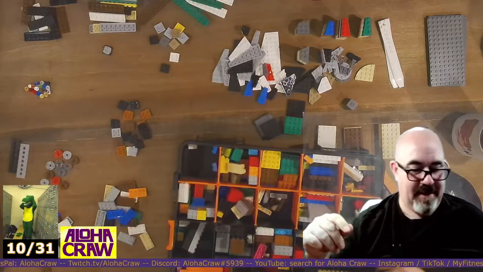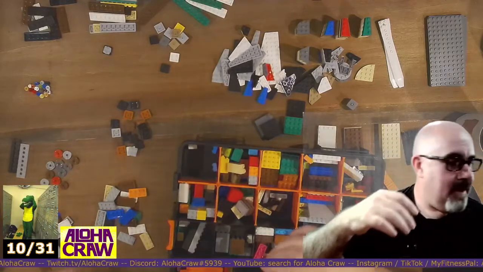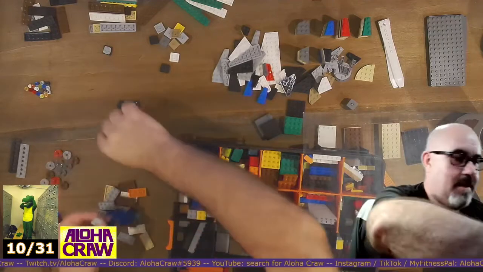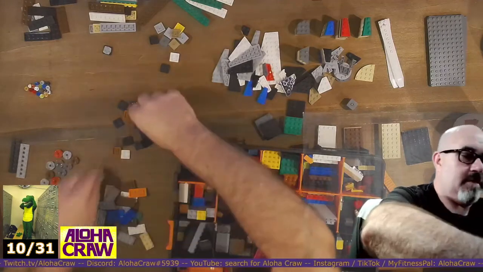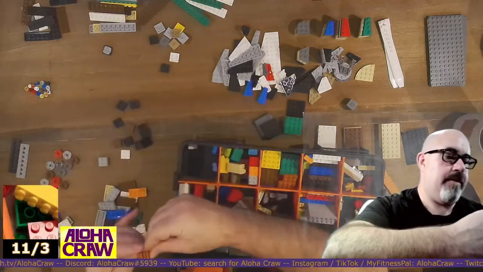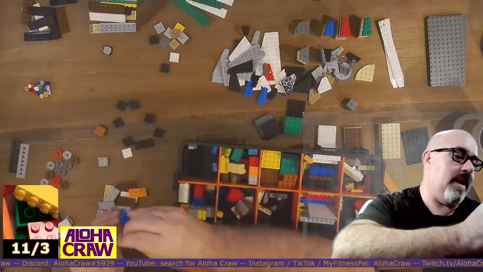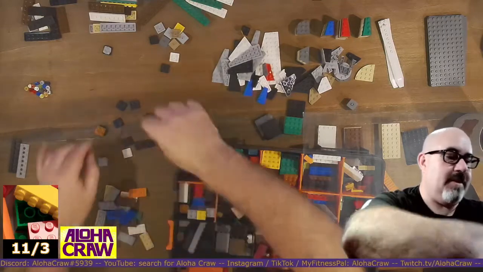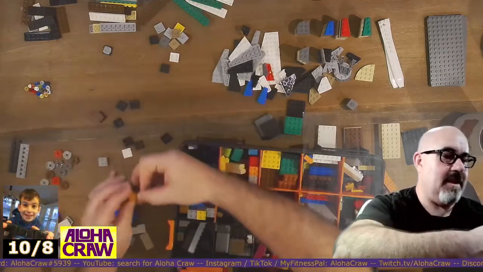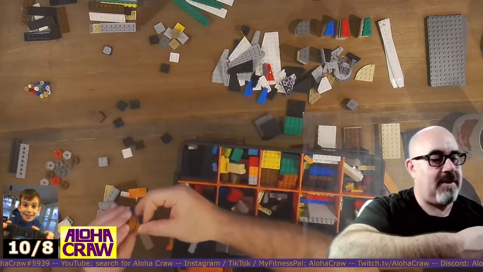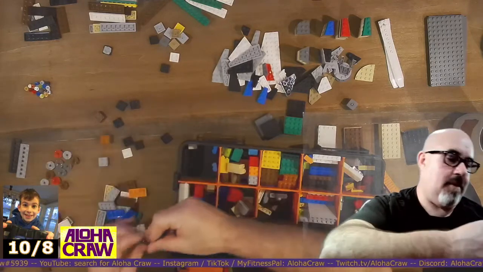Now that we've done that, we can get to pieces that we need. Let's start with our 2x2s. Now I know some people who would not ever want to stack the browns, and that's because brown is one of those colors that for some reason, and I'm sure there are internet theories that will tell you about that, they're very brittle.